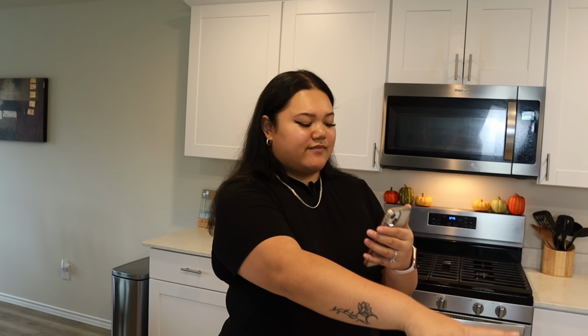What's important is that whatever is between the camera and the subject of the video, you just want to make sure that that's blurred out and that the focus is still in focus. So your subject is still crisp and it looks great.